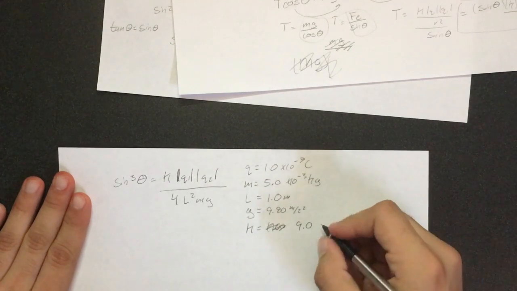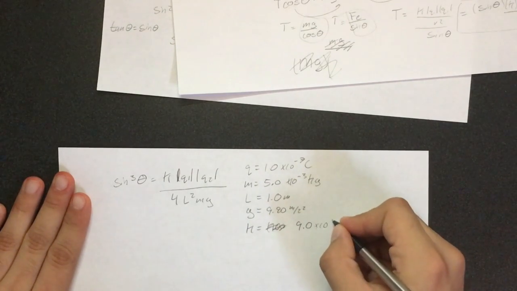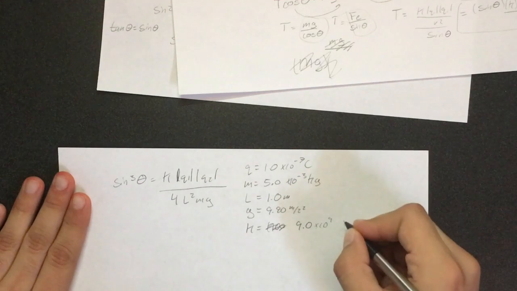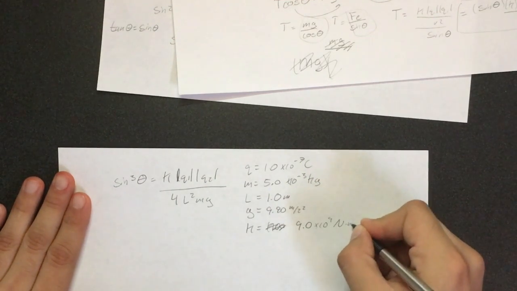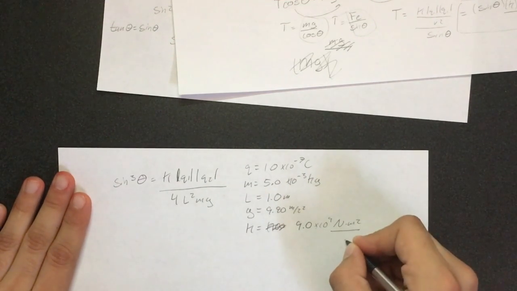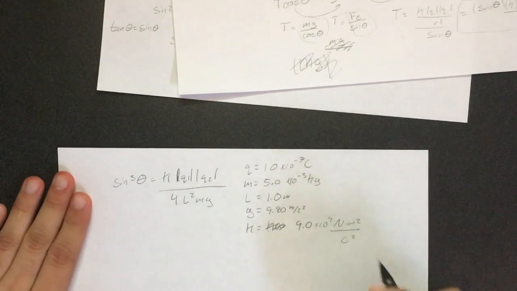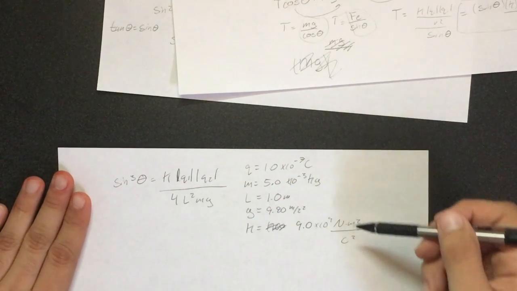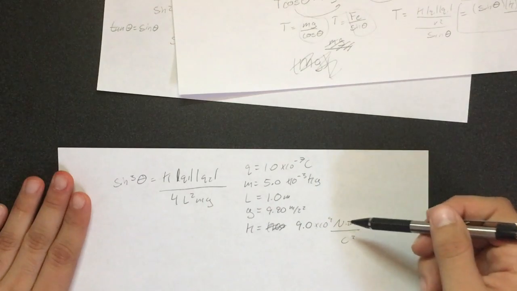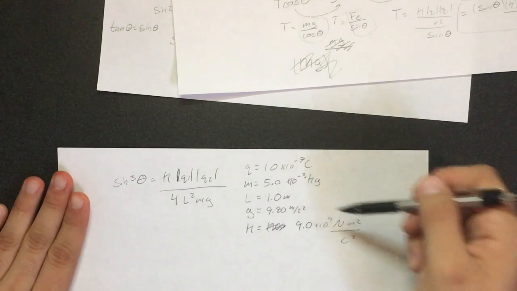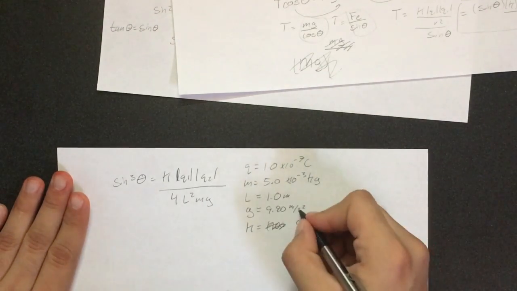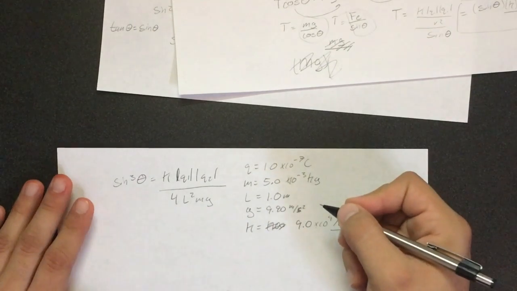K is 9.0 times 10 to the 9th newton meters squared over coulombs squared. These are the SI units that we wanted: coulombs, kilograms, newtons, meters, seconds squared.